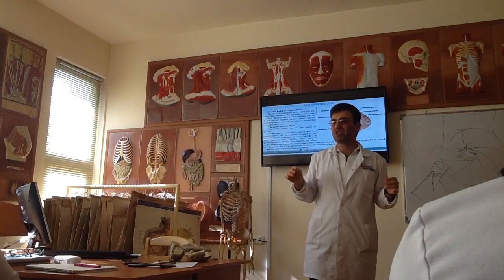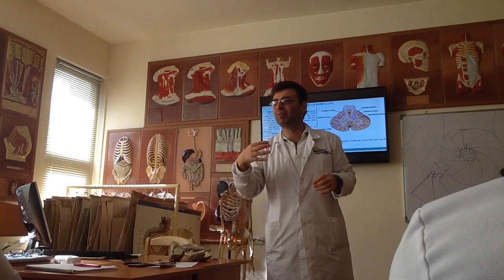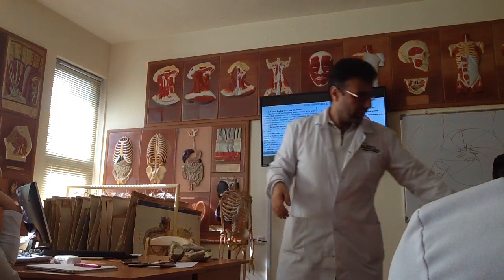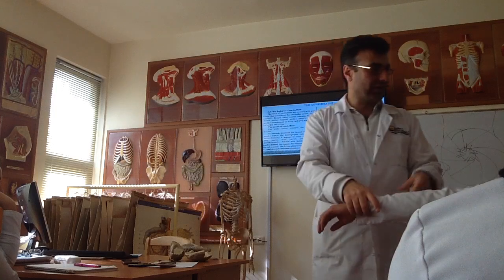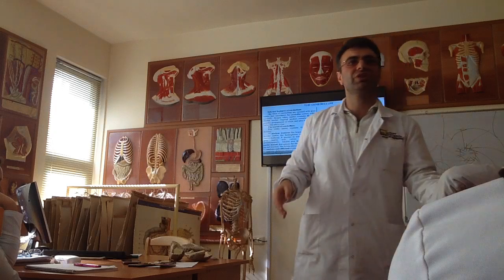Guys, it shows position. How can we understand whether it is damaged or not? For example, if a person has a stroke at the level of the nucleus emboliformis, he can't understand the position of his body with closed eyes. For example, I take the patient's arm ahead, I say close your eyes, and I give some position. I ask in which position your hand is located.